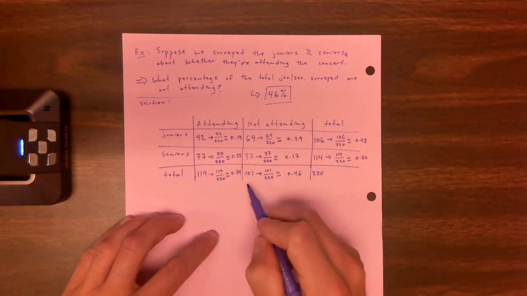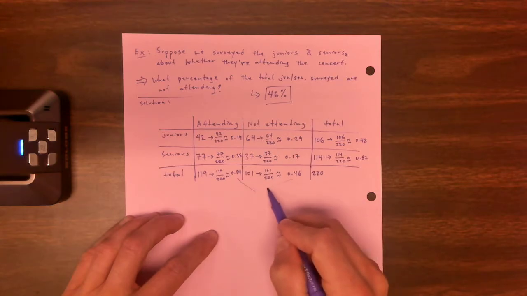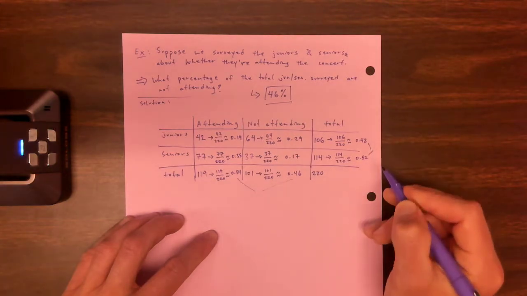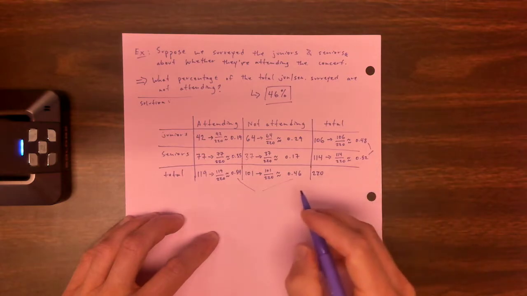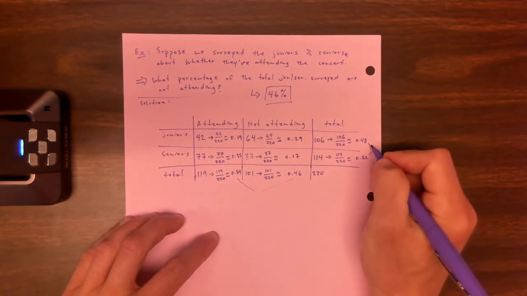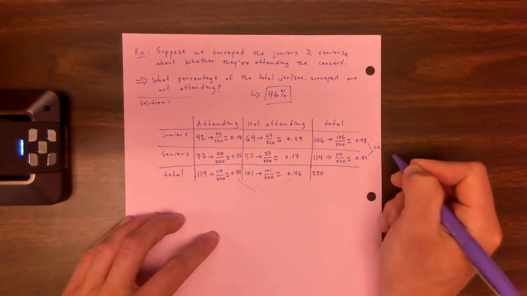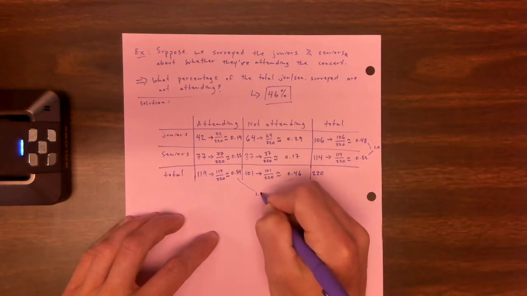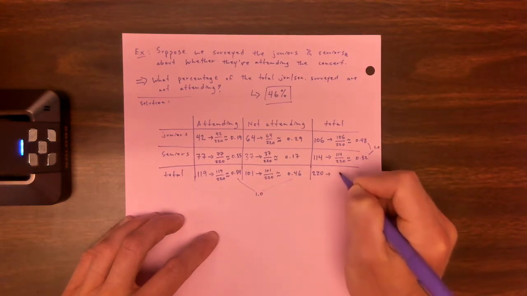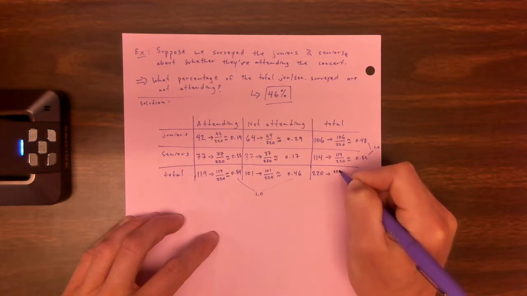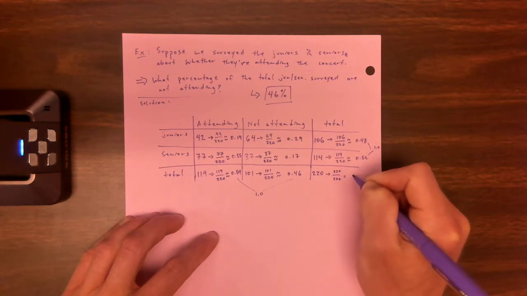One thing I want you to notice is if you take these two values and these two values, what should they add up to? Well, they're adding up to 1.0. It's kind of weird, but 220 out of 220 is 1.0.